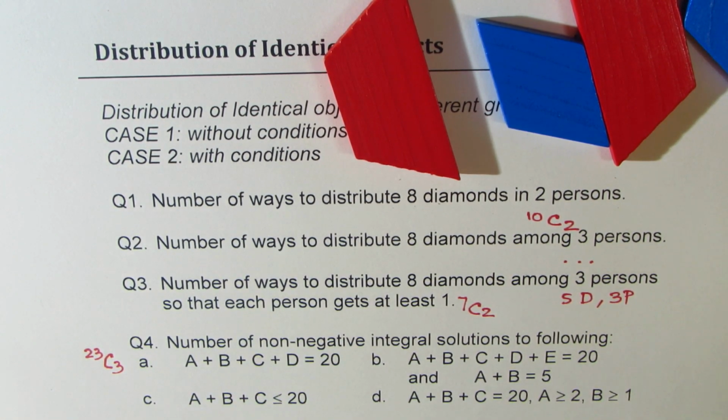Got it, correct? In this case, we introduced another. So we wrote this as A plus B plus C plus D equals to 20, correct? So we got 4. So we need again, so it becomes kind of same, right? So we again get 23C3 as our answer.